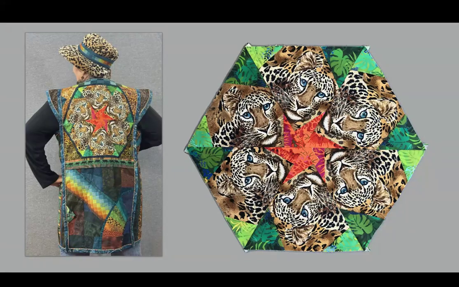It's still a little big. I would have liked it better if the images were a little smaller, but I probably have every fabric with leopards on it ever created. So you are limited to what you can find.